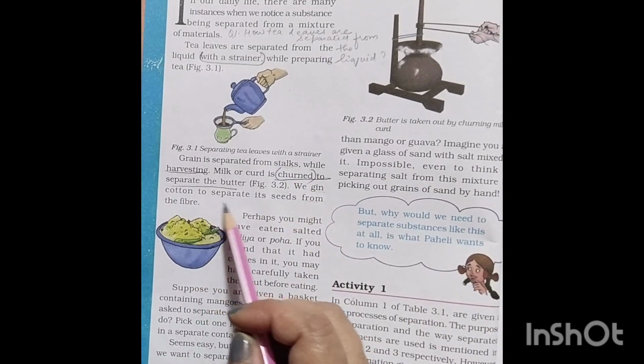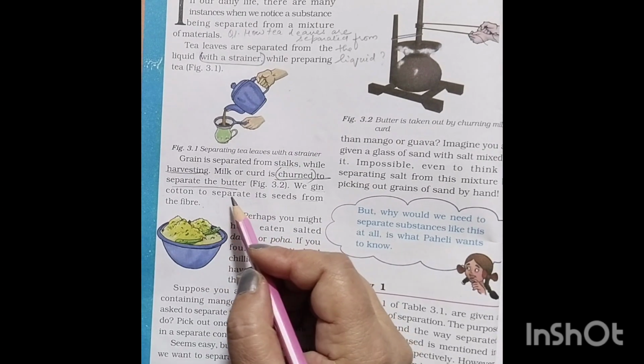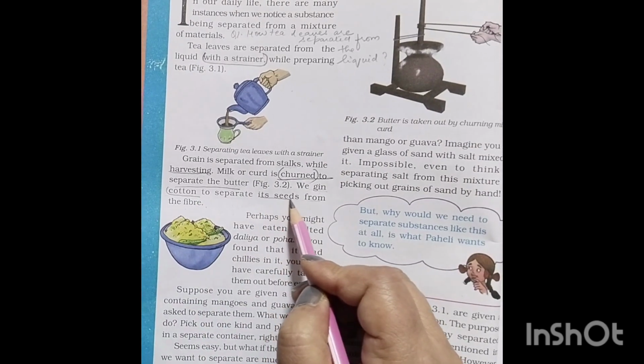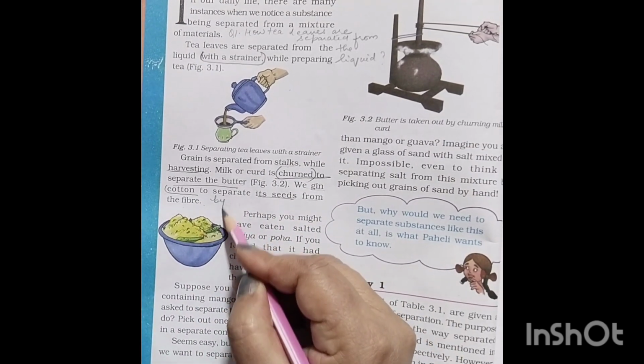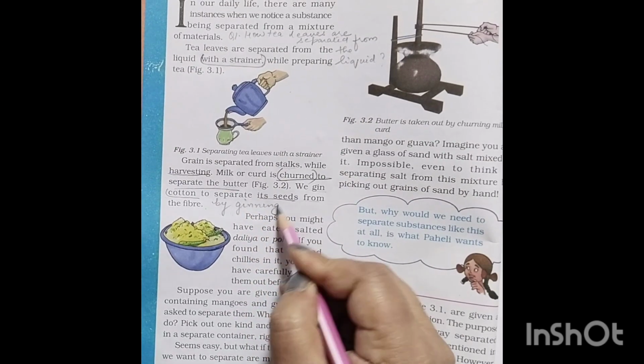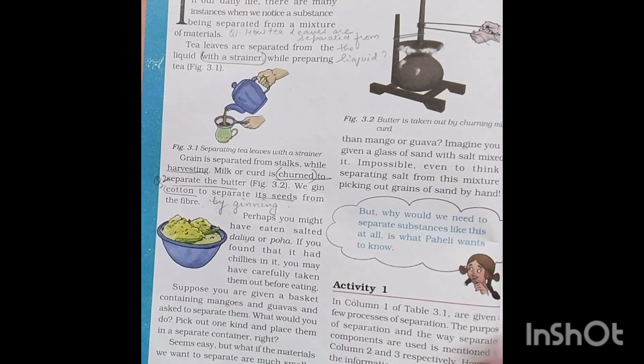We gin cotton to separate its seeds from the fiber. So now here the question is how we get cotton from its seeds. So the answer is by ginning. Okay. This is your question number 2.